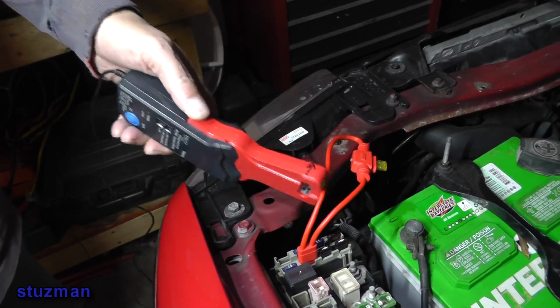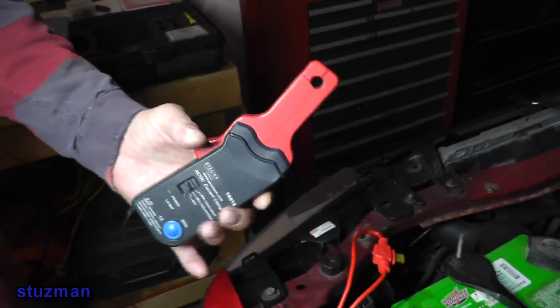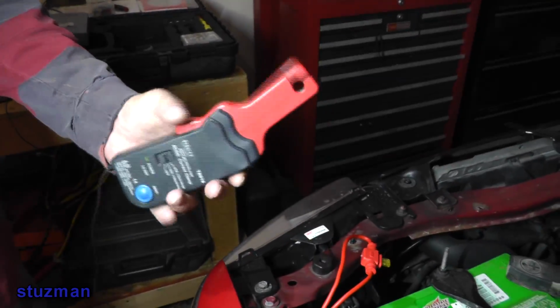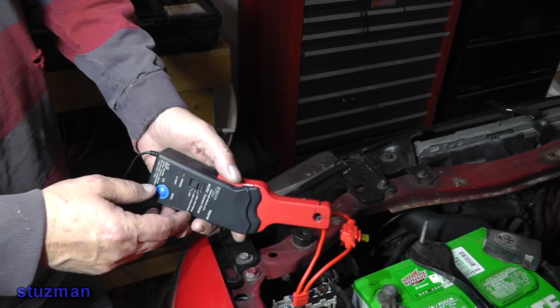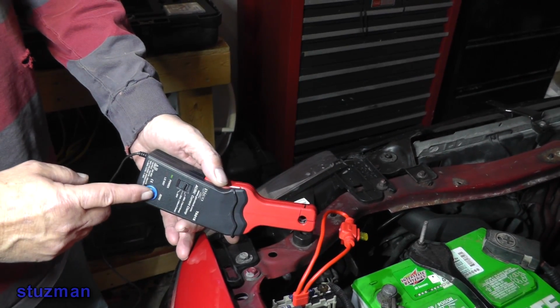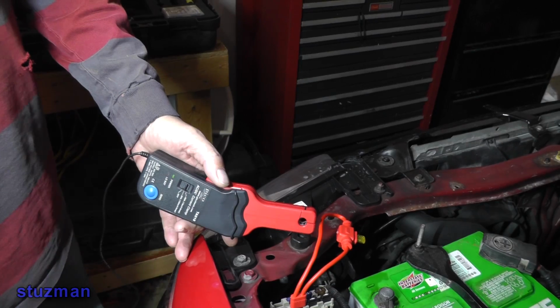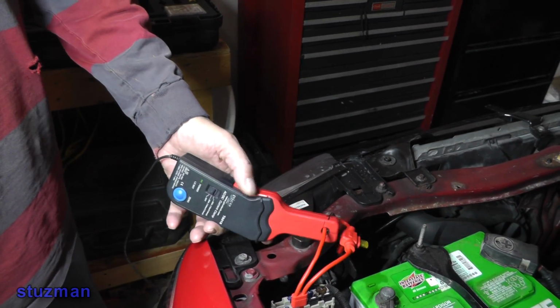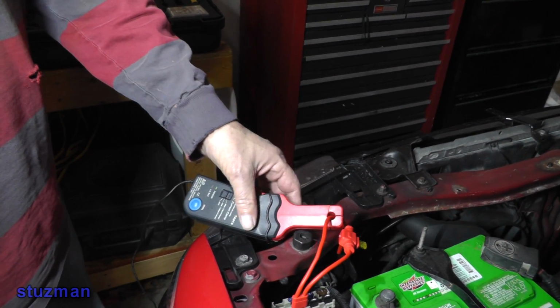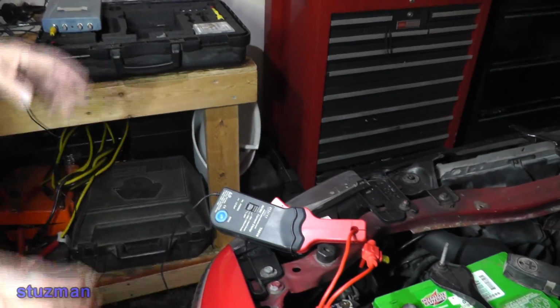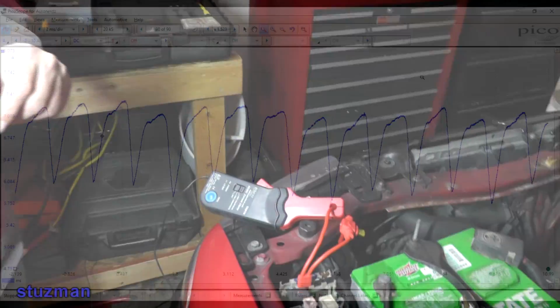Now, again, you can open and close the jaws to demagnetize them. Get next to the wire, just like you're going to put it on, and zero it. Now, put it on, and now we're set. Okay? So now we're going to be starting up the car.